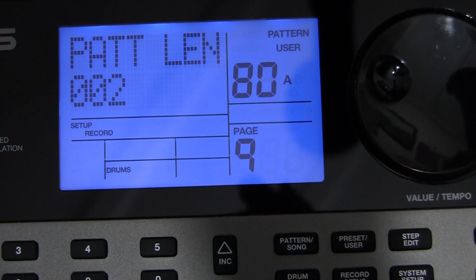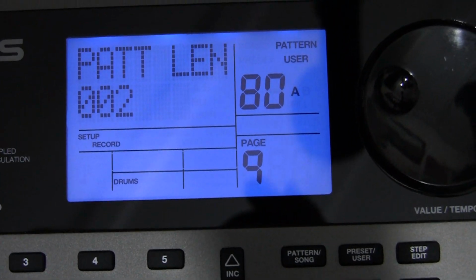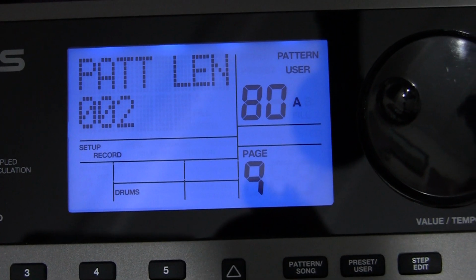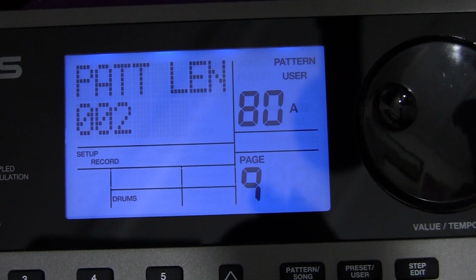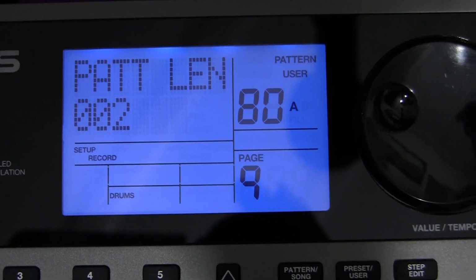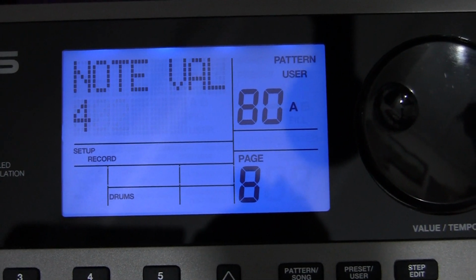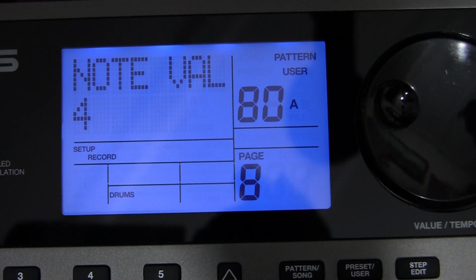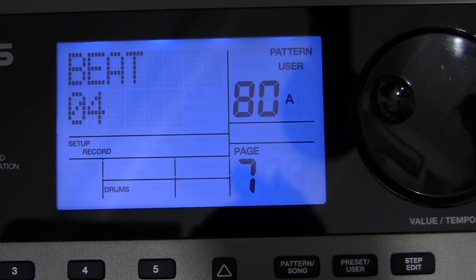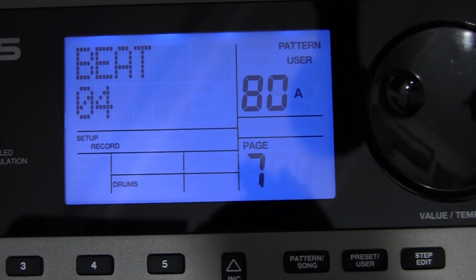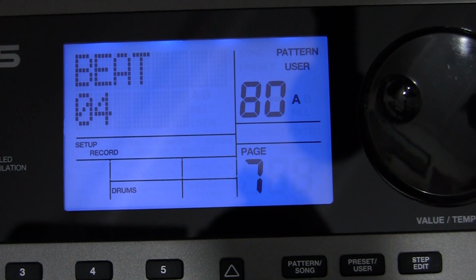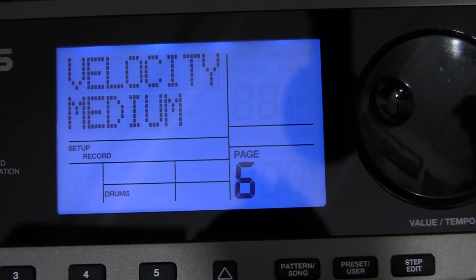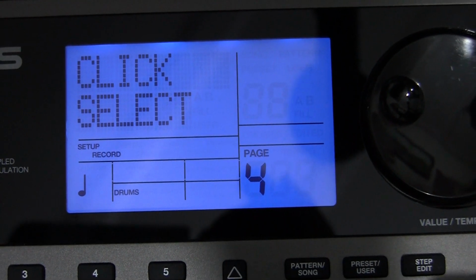It's already set to 2 bars because we're doing 2 bars of our 16 beat pattern. So when we come down now, the note value would be 4, the beat would be 4, which means we have 4/4, basically 4 beats of quarter notes. That's what we have there, so that's the time signature.